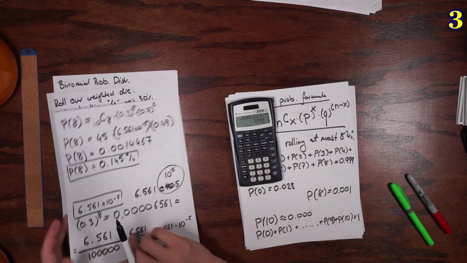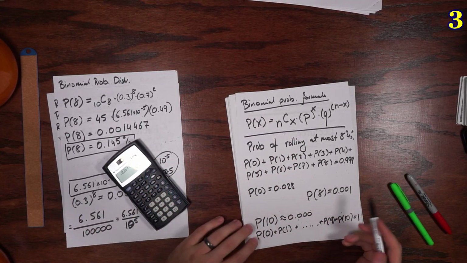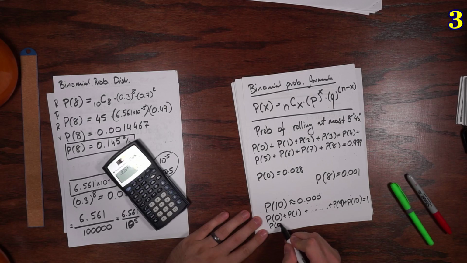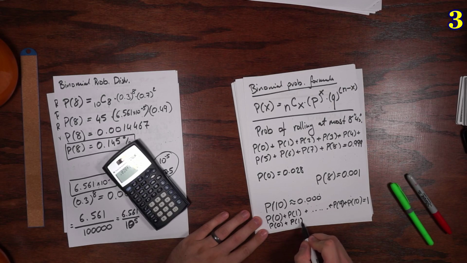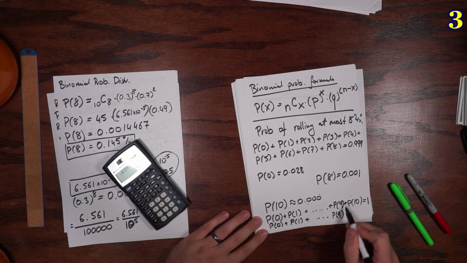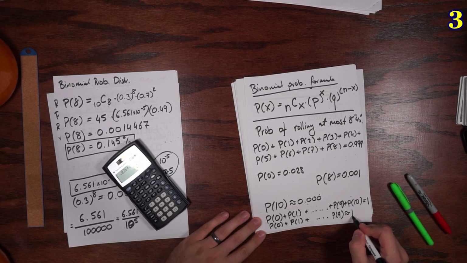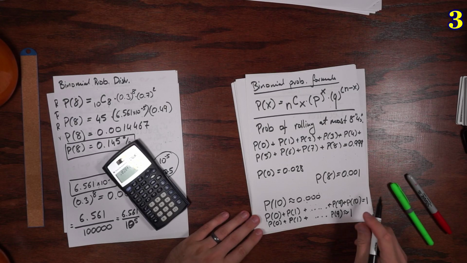Same way, if p of 0 plus p of 1 through p of 9, missing the p of 10, that doesn't equal 1. Even though p of 10 is about 0, this is about 1. This is not equal to 1.